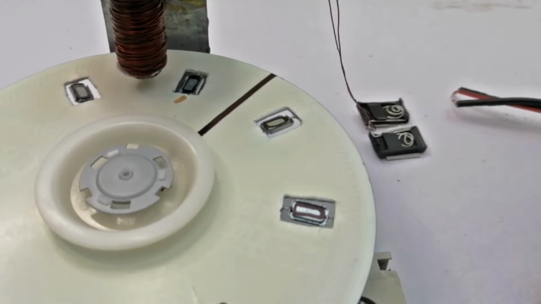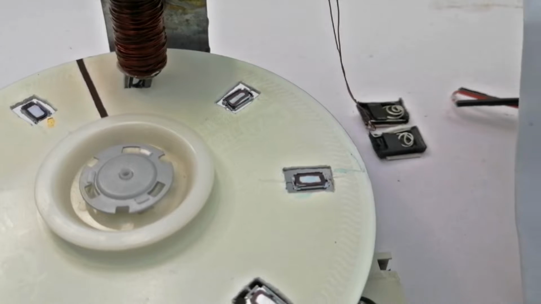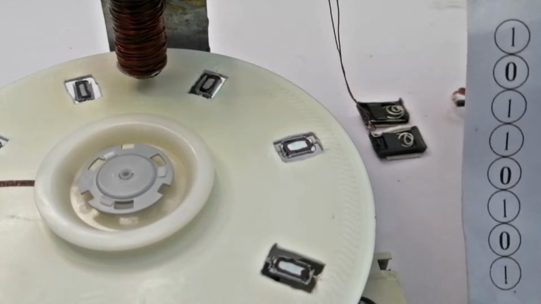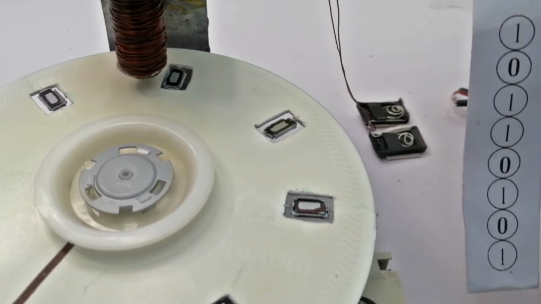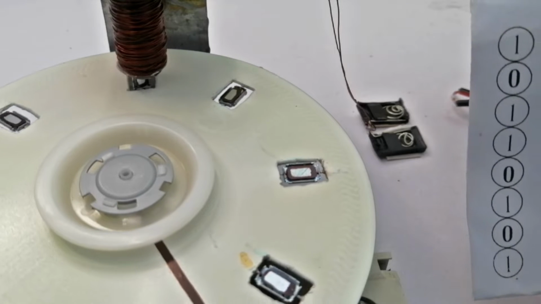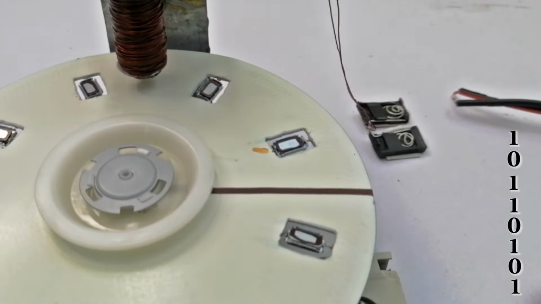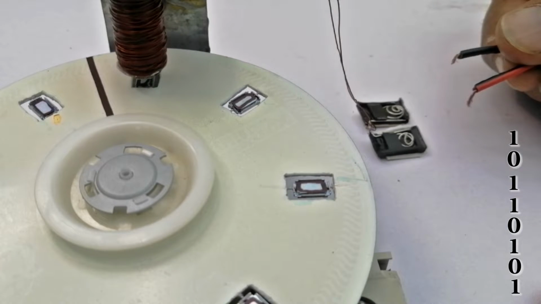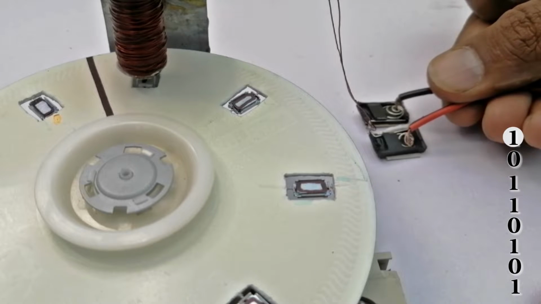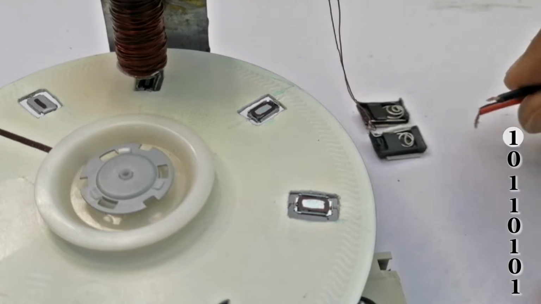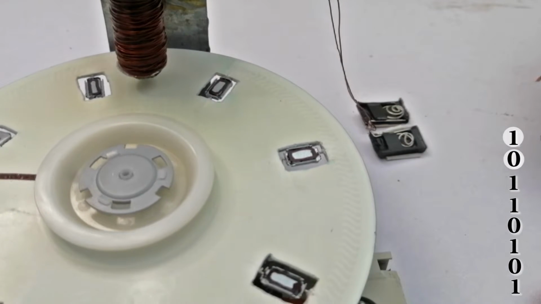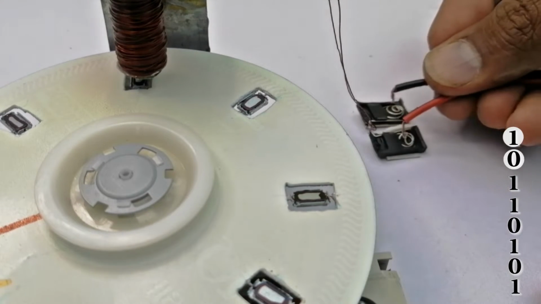Let's save data on it. This is our 1 byte of data, which contains 8 bits. We save this data on the disk. Start from the disk's starting point. If the first bit is 1, then we pass the current in one direction. If the next bit is 0, then we give current in the opposite direction. The next bit is 1.